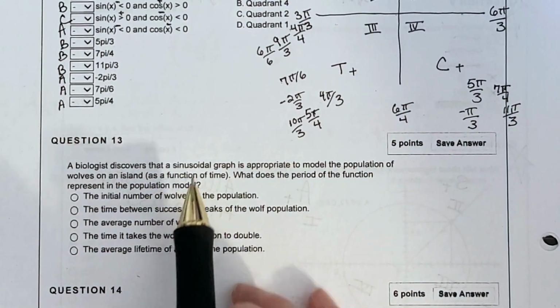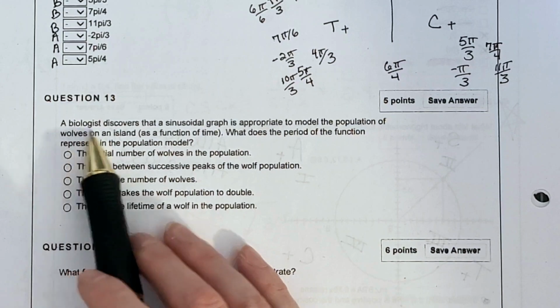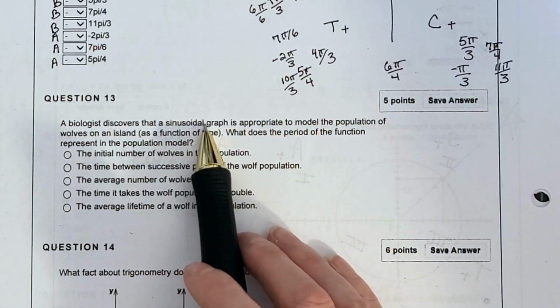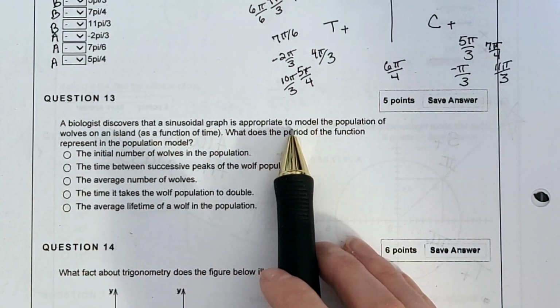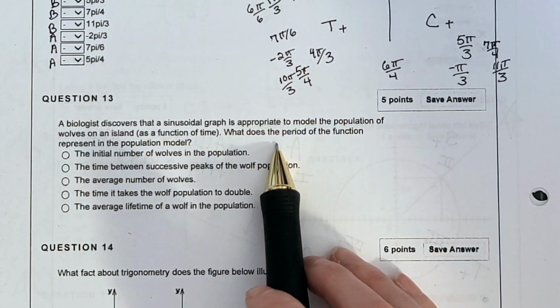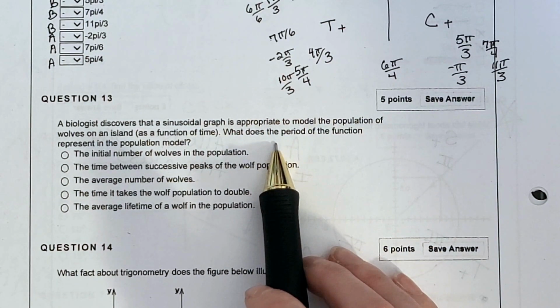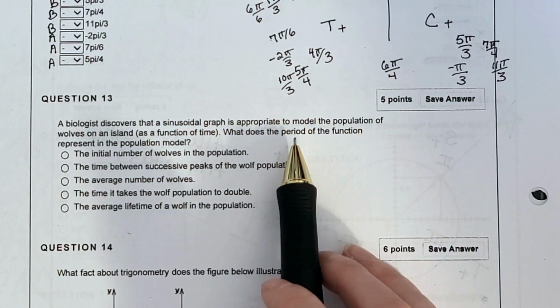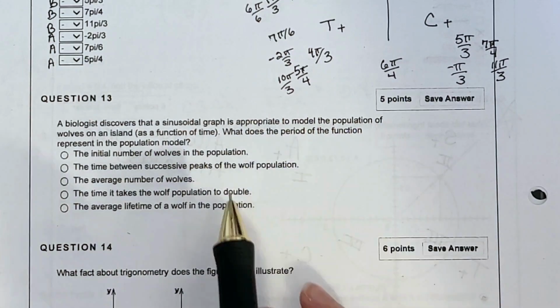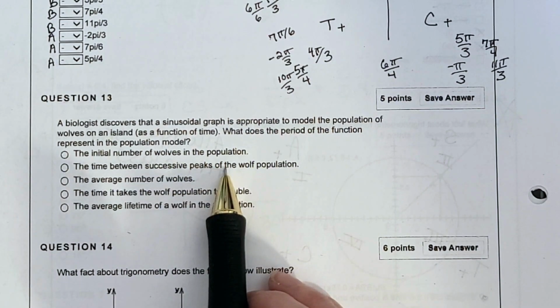13, and I did not see this one on the exam. That doesn't mean it won't be on there, I just didn't see it. A biologist discovers that the sinusoidal graph is appropriate to model the population of wolves on an island as a function of time. What does the period of the function represent in the model population? So it has to be time, since it's on the bottom there. So it's the time between the successive peaks of the wolf population.